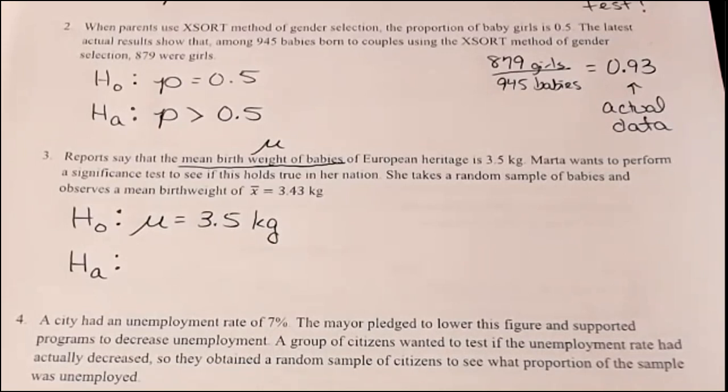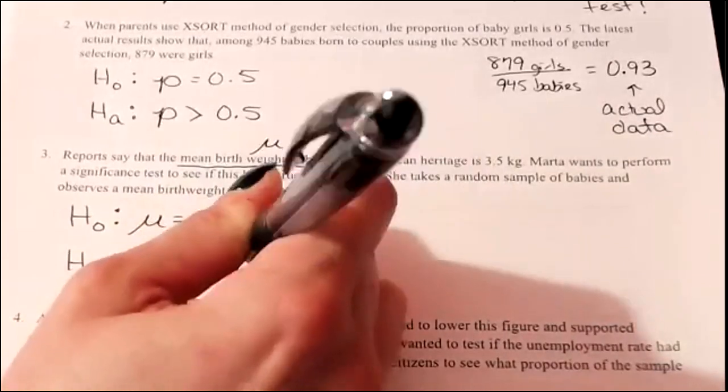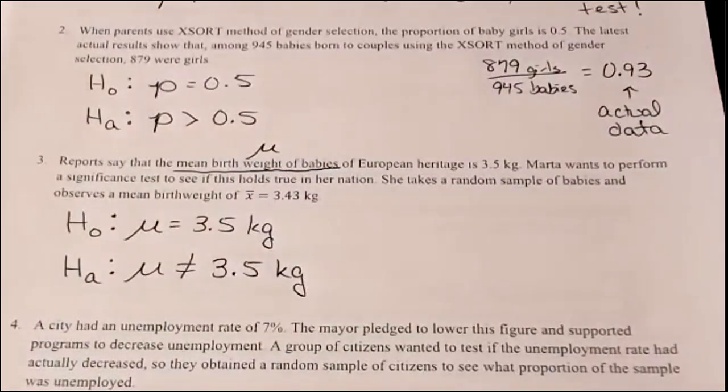We're wondering if it's actually different, right? We don't have enough evidence to sway us in one direction or the other. So to be safe, we're going to say, is it different? So mu is not equal to 3.5 kilograms. We're trying to investigate if something is going on.